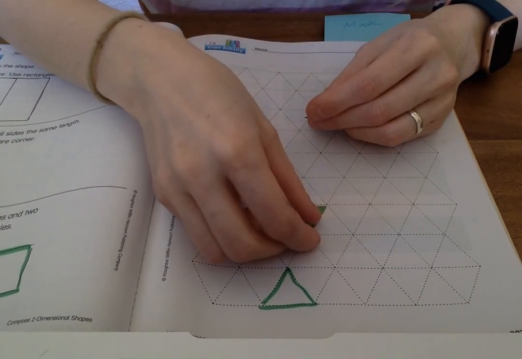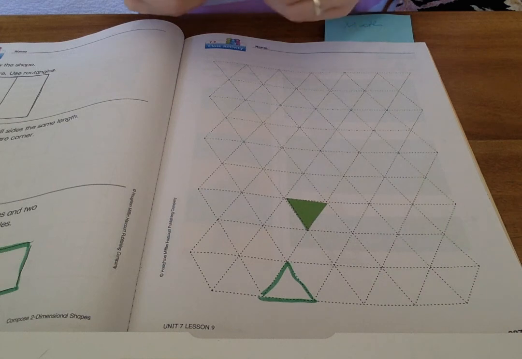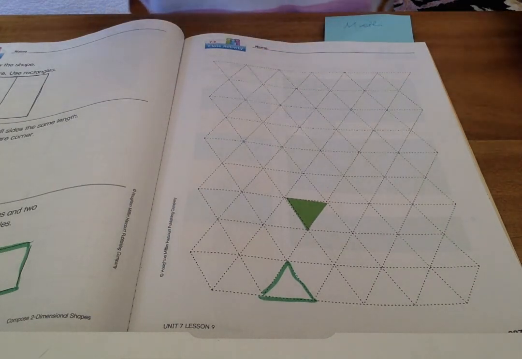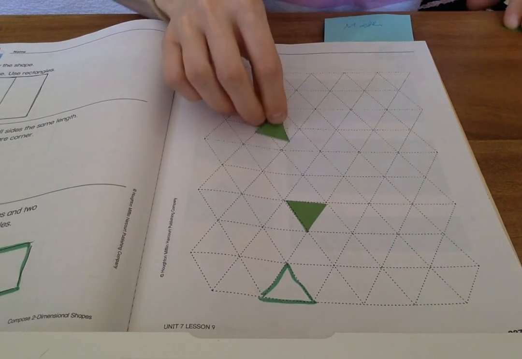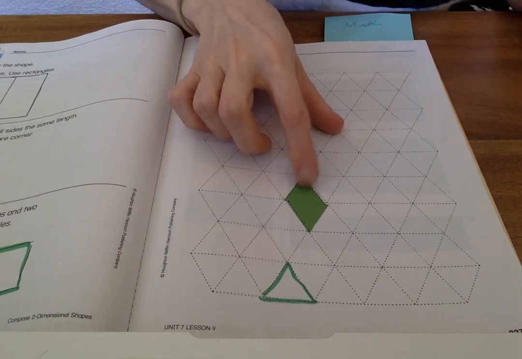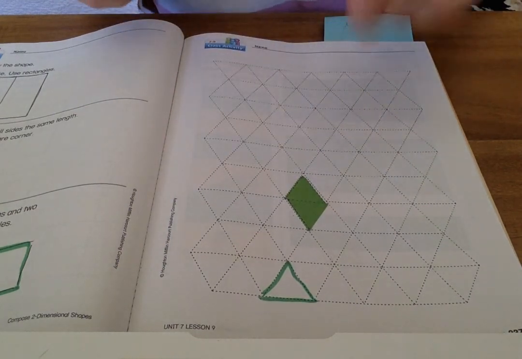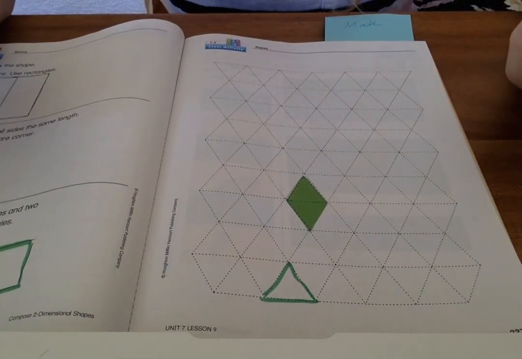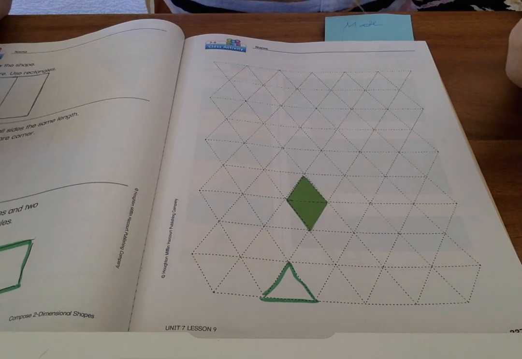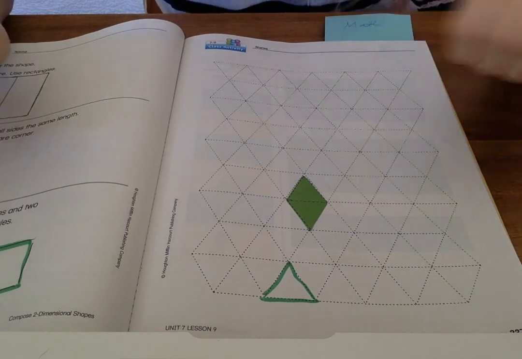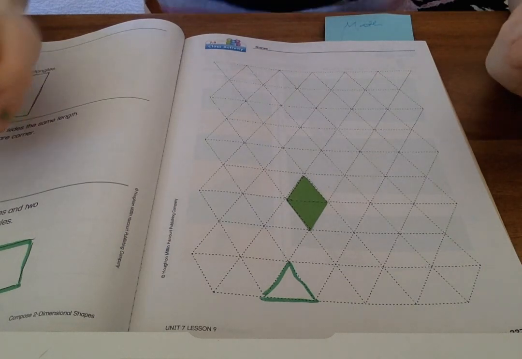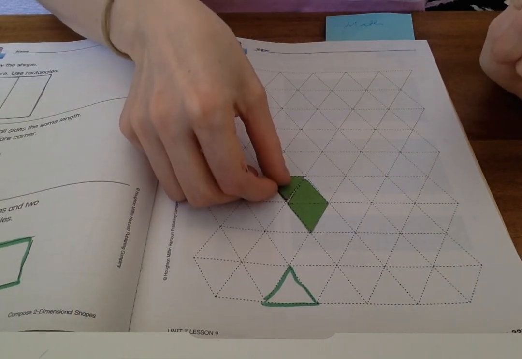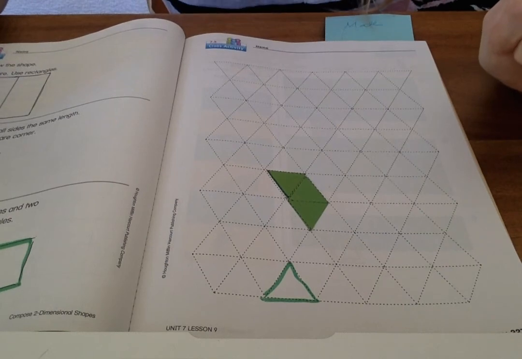And basically, I want you to just play around with your triangles and make any kind of polygon that you can come up with, any kind of shape. But be careful. Now here, I have made a rhombus. A rhombus is just a four-sided figure that has sides of equal length. And yes, the square is a rhombus. Whoa. I could also add that guy in. And now I've made a trapezoid.